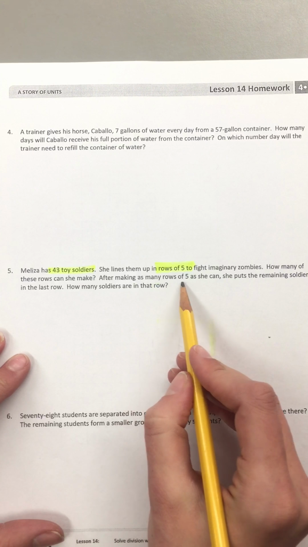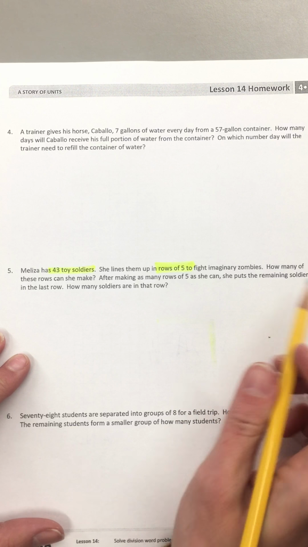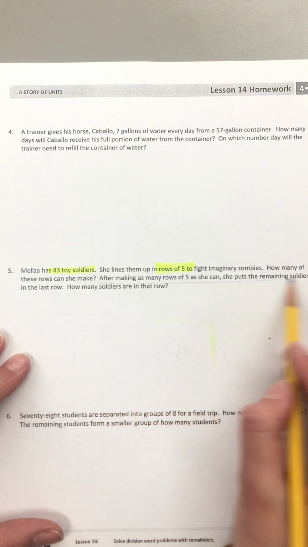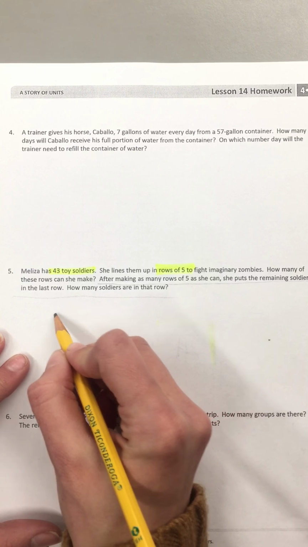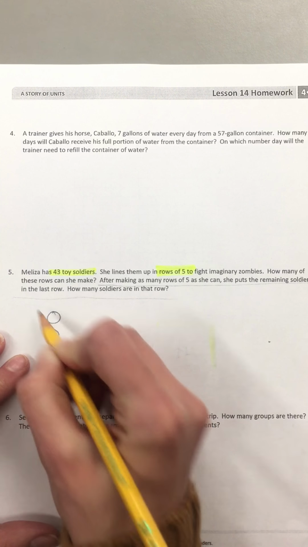After making as many rows of 5 as she can, she puts the remaining soldiers in the last row. How many soldiers are in that row? So this part of the problem is talking about the remainder, what we'll have after we're done. So I'm going to put 5 rows. 1, 2, 3, 4, 5.